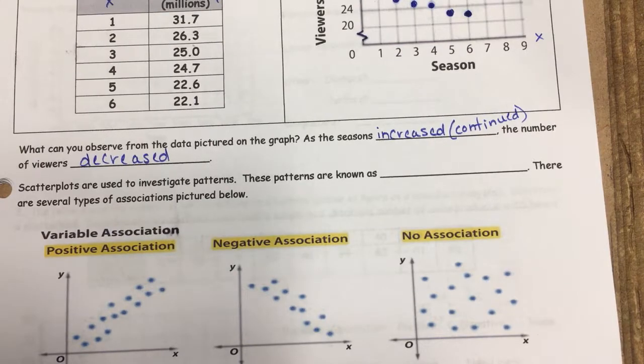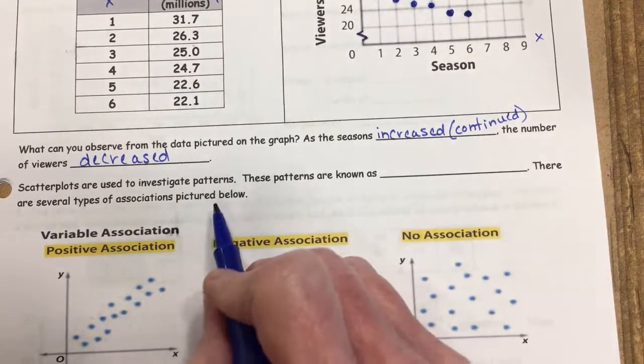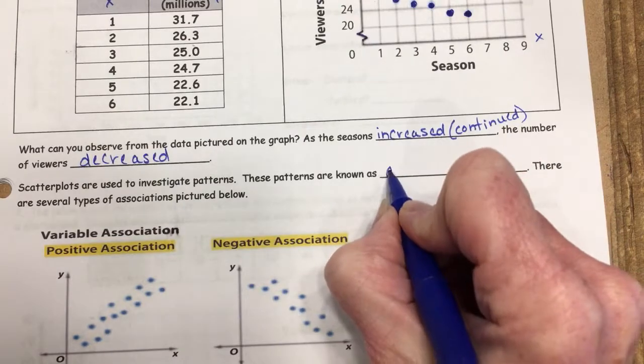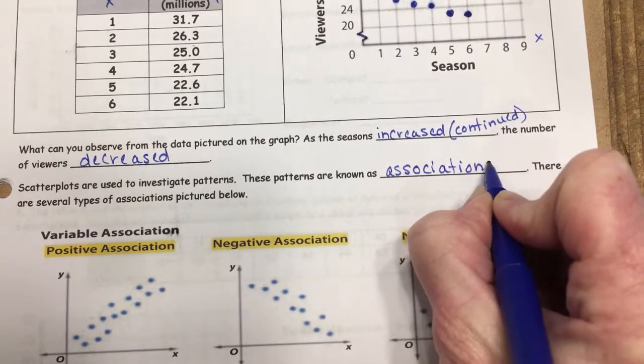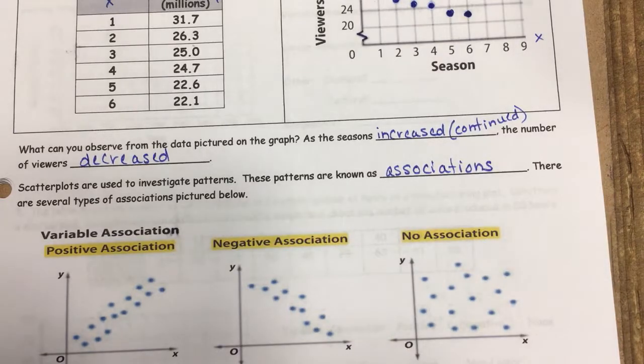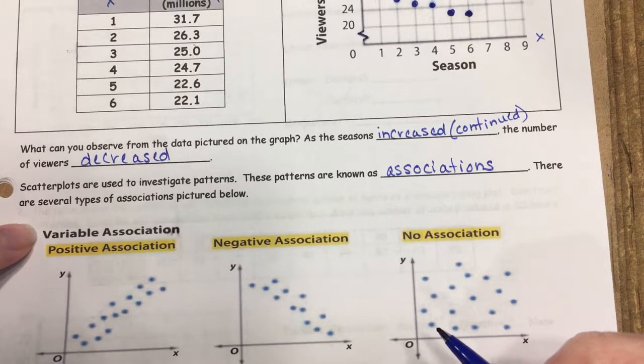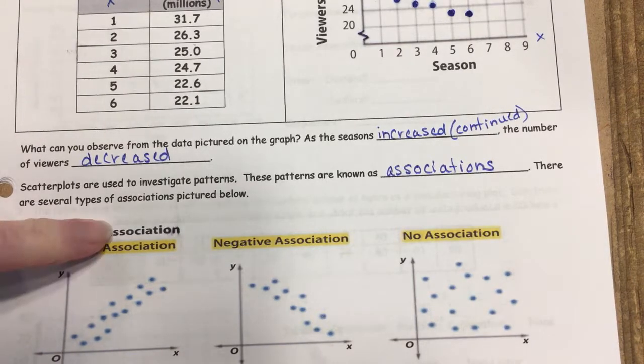That's just one type of observation you can make from a scatter plot. We're going to look at some more. Scatter plots are used to investigate patterns. These patterns are known as associations. And there are several types of associations. Three of them are pictured below. The first type of association we're going to look at is a variable association.